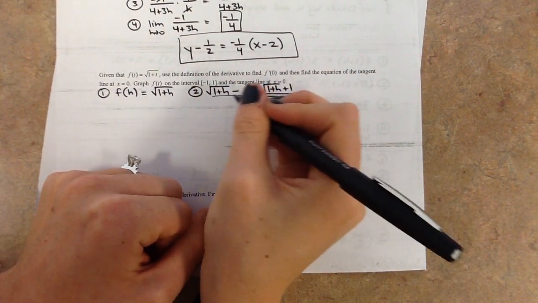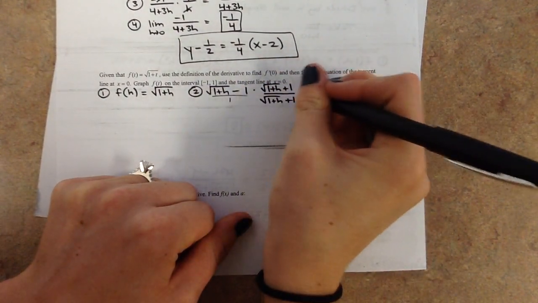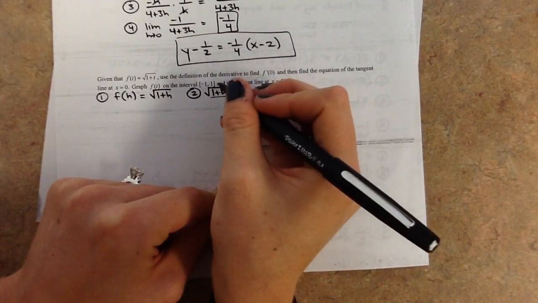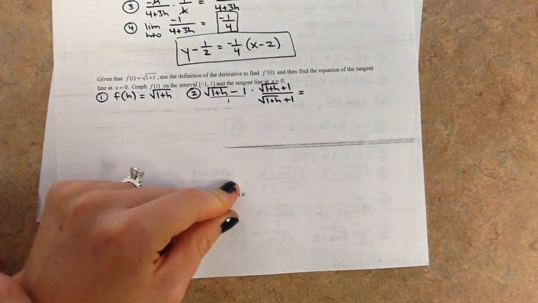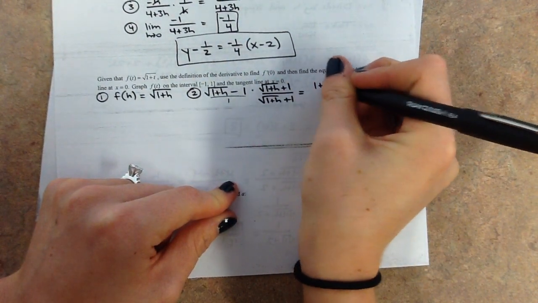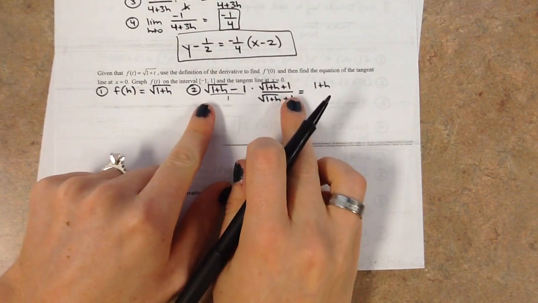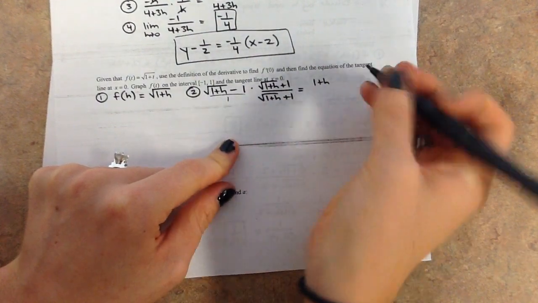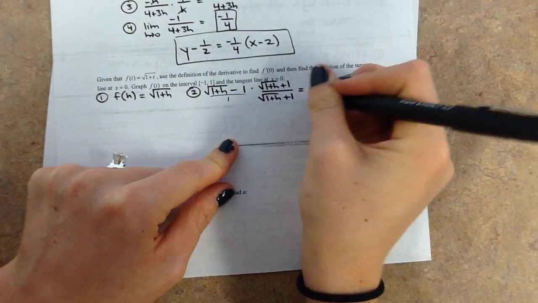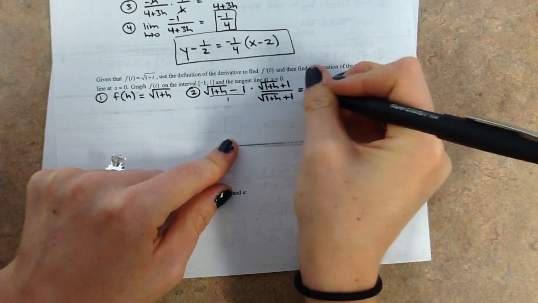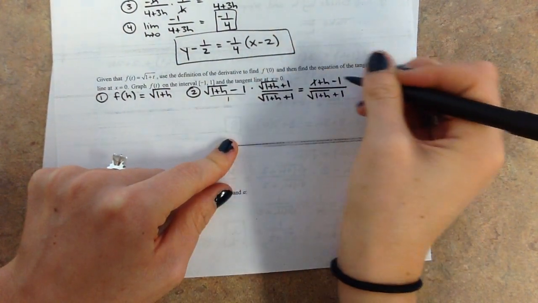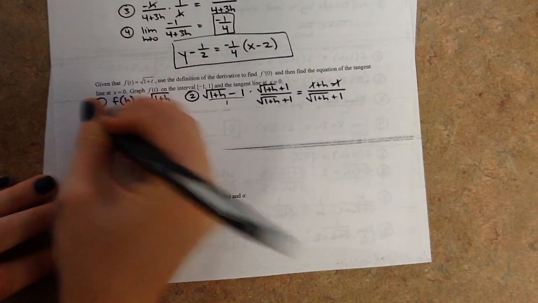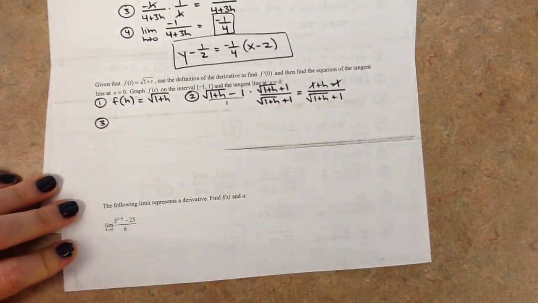Don't let it freak you out. You can think of this as over 1 if it helps you. I'm doing it so that I can get it into one term that has an h in the numerator. So when I multiply these, FOIL these out, root 1 plus h times root 1 plus h is just the quantity 1 plus h. Just like on the previous page, my outside and inside terms will cancel out, and I'll be left with negative 1 times positive 1, which of course is negative 1. And then over the square root of 1 plus h plus 1. So here, my positive 1 and negative 1 will cancel out. So now I have just one term, and it does have a factor of h right there.